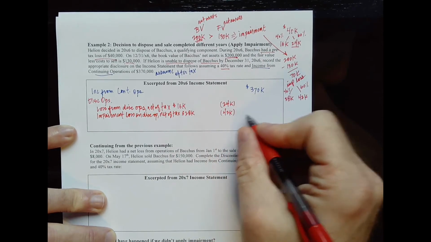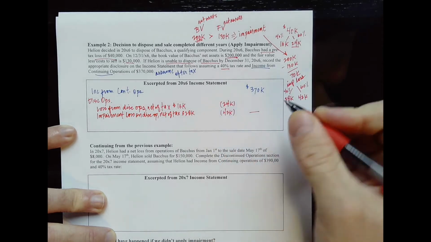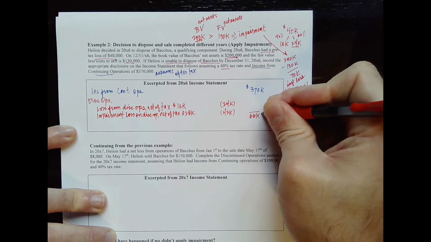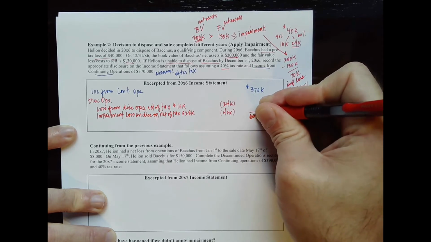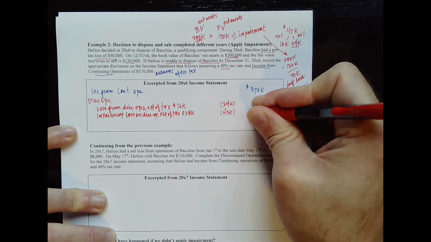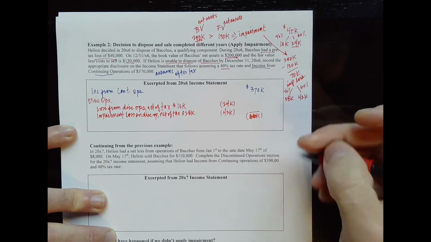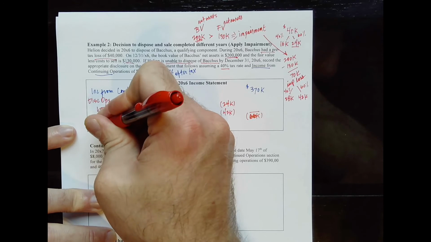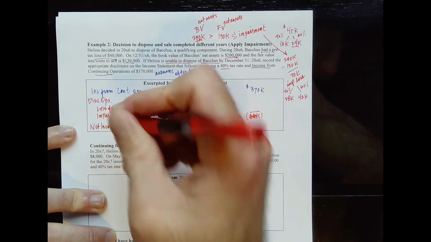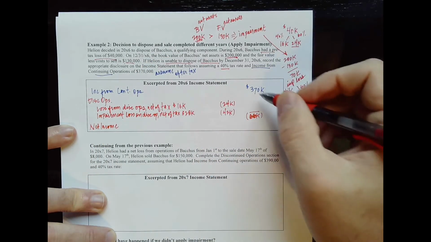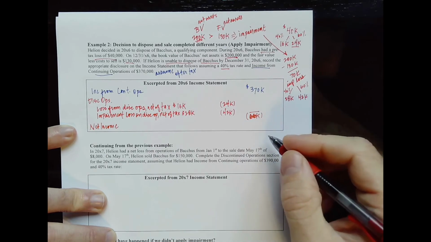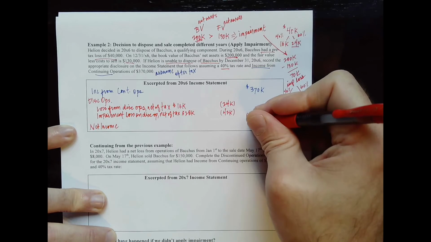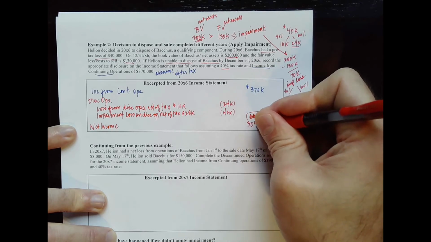I combine those two, and that gives me $66,000 of an income-decreasing effect from my discontinued operations. That's 66, written a little poorly. Net income as a result of these discontinued operations would be the 370 minus the 66, and that turns into $304,000 of net income.